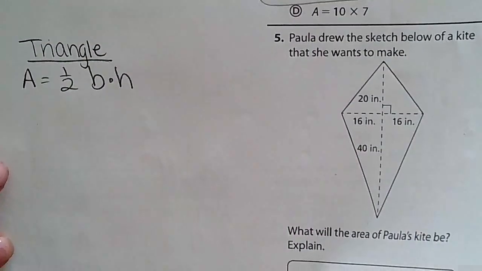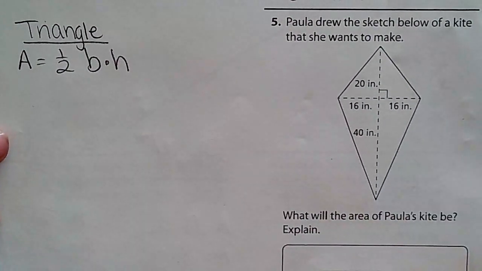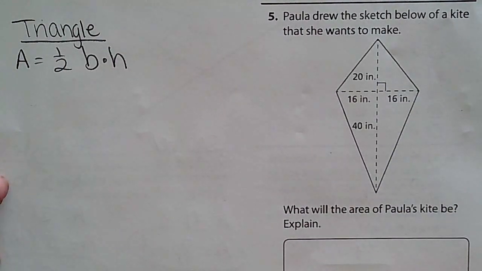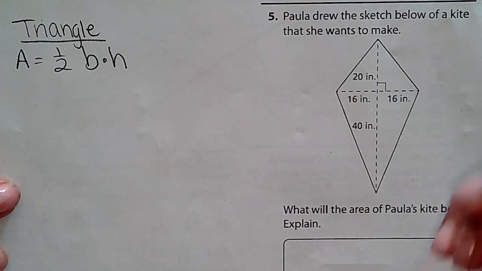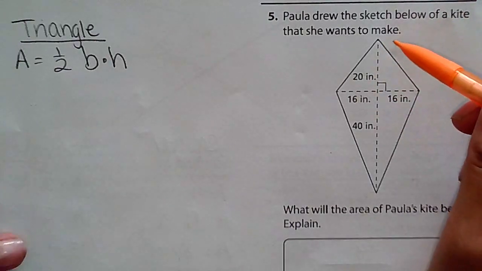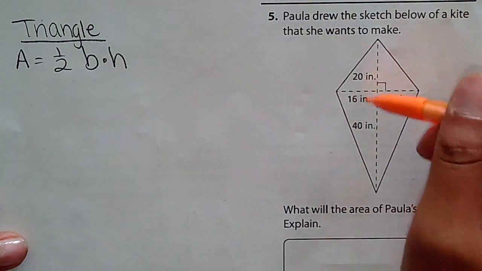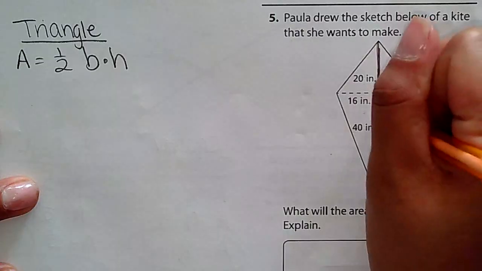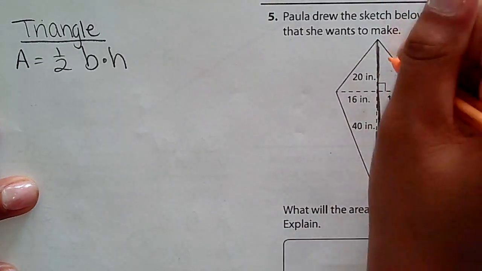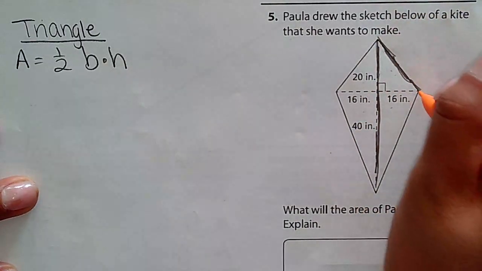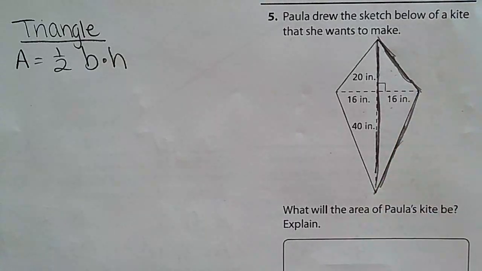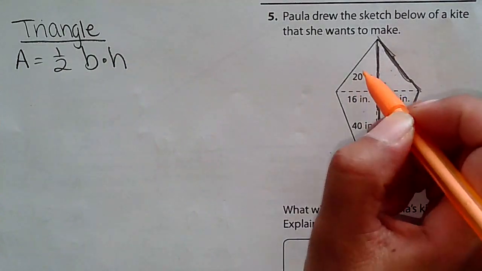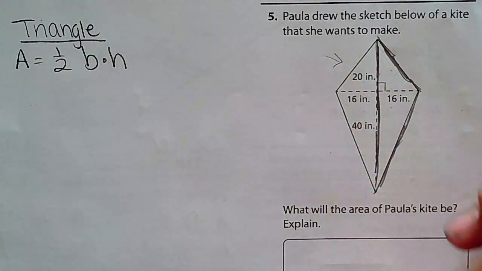Okay. Number 5, this is a kite. Paula drew the sketch below of a kite that she wants to make. What will the area of Paula's kite be? Explain. So remember, what makes up a kite are triangles. You can either look at 4 individual triangles, or if you look at the line of symmetry, if I fold it in half on this line, I'm going to have the same triangle on the right and on the left, right? So I'm going to look at this triangle right here.